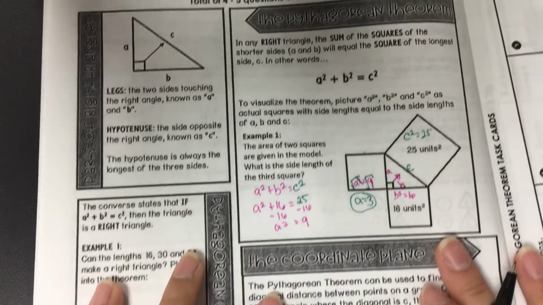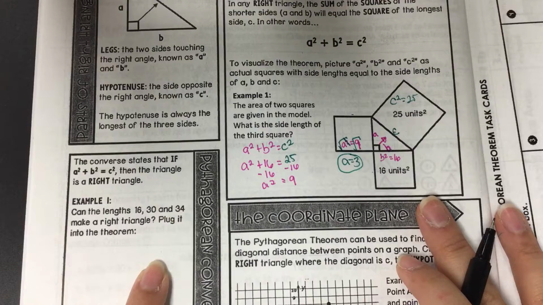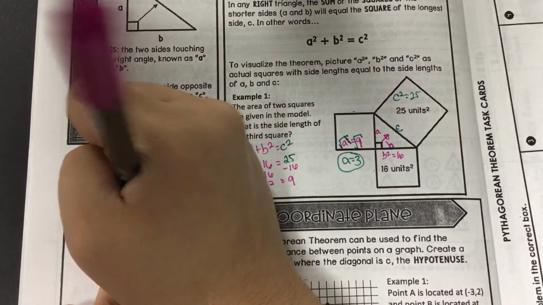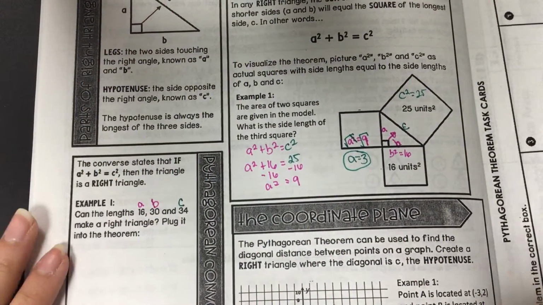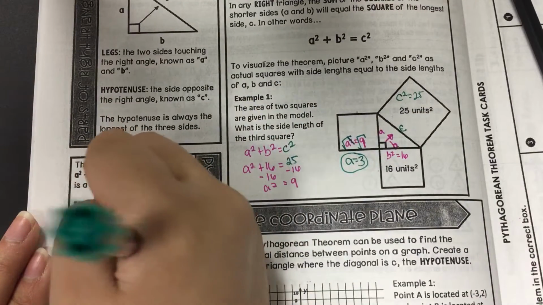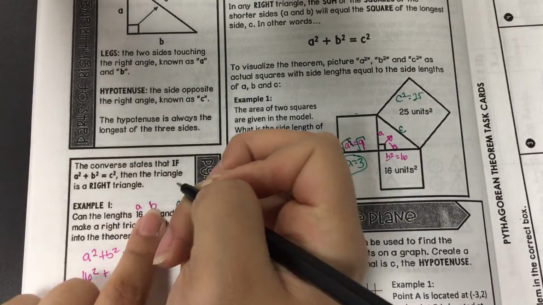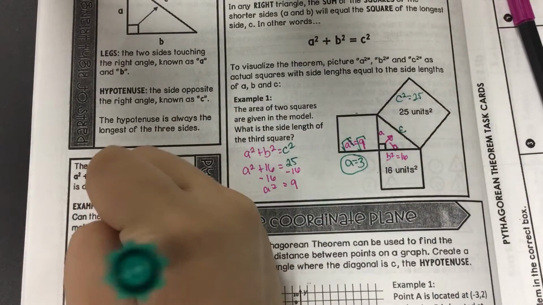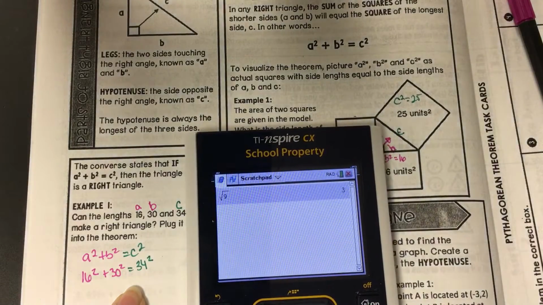Just like it said up here, the hypotenuse is always going to be the longest of the 3 sides. 16, 30, 34. 34 is the longest, so 34 is going to be C. A and B don't matter which one's which, but if you want, you can always make A the smaller one. So a squared plus b squared equals c squared. Instead of a, I can plug in 16. 16 squared plus, instead of b, I can plug in 30 squared equals, and instead of c, I'm going to plug in 34 squared. And then we can type this into our calculator.